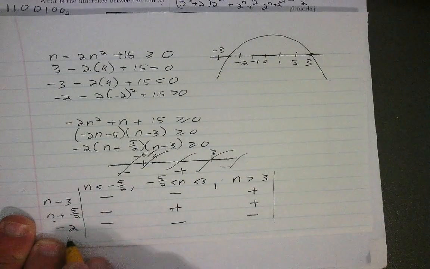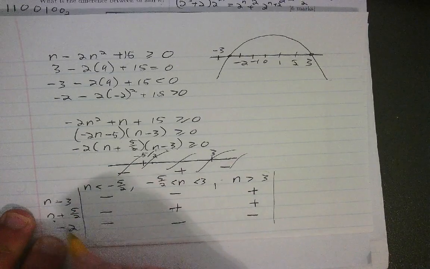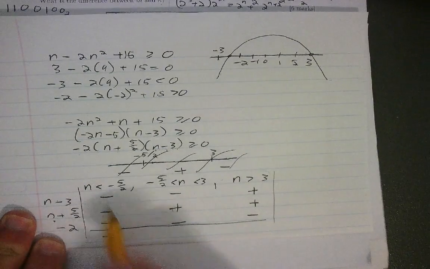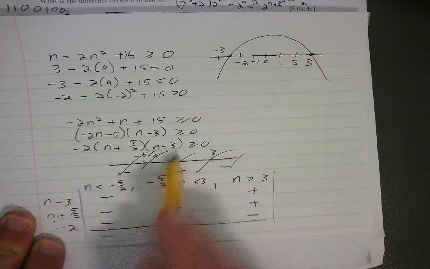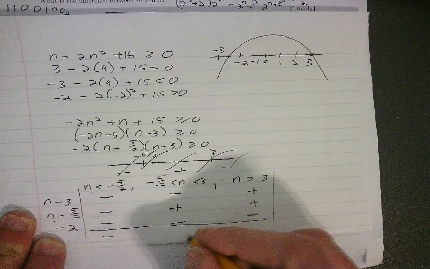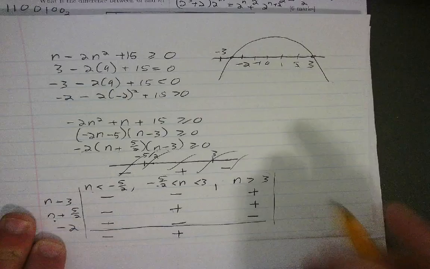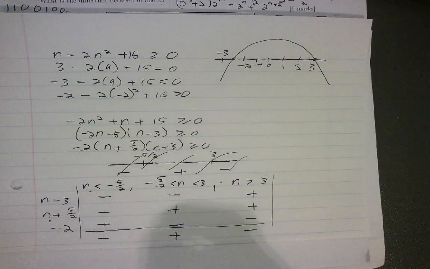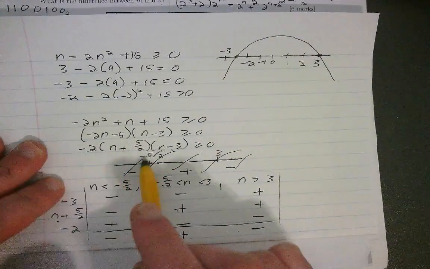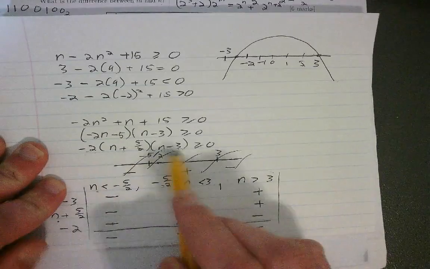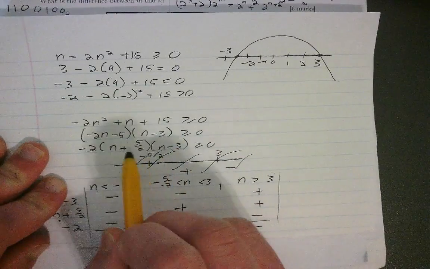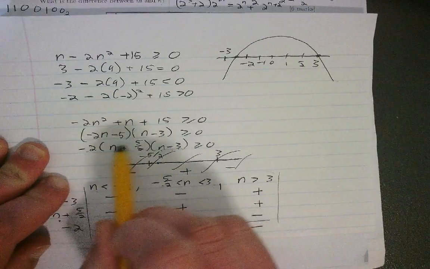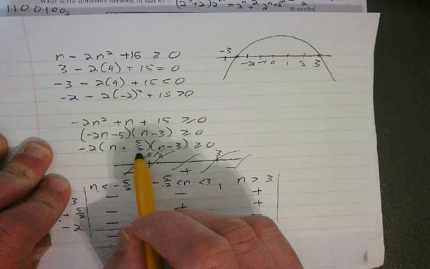And the net effect when we multiply all these together is when n is smaller than minus 5 over 3, the product is negative. When it's between these numbers, the product is positive. And when it's greater than 3, the product is negative. If you're familiar with these problems, you'll realize this whole thing changes sign every single time one of these change sign, and it's easy to see when they change sign, basically at minus 5 over 2 and 3.